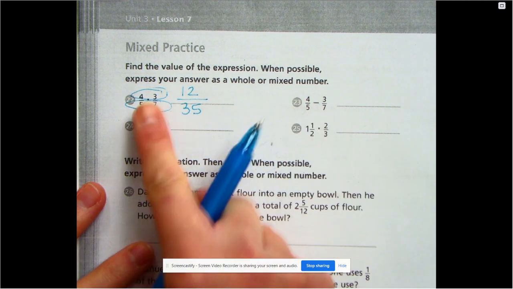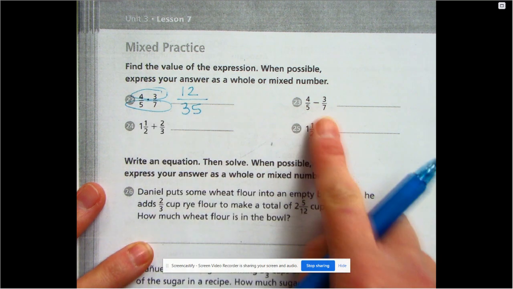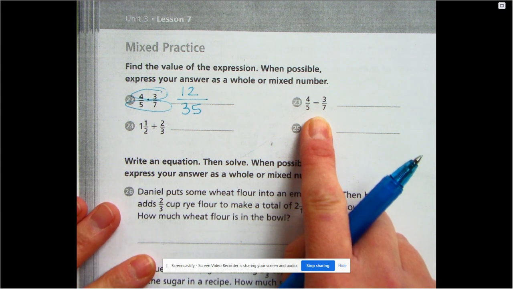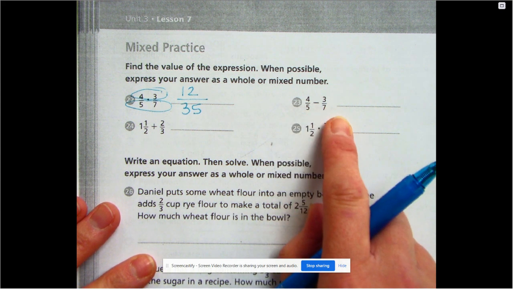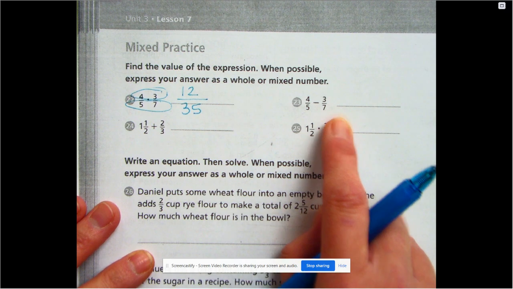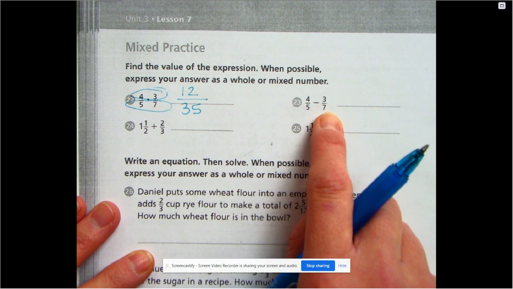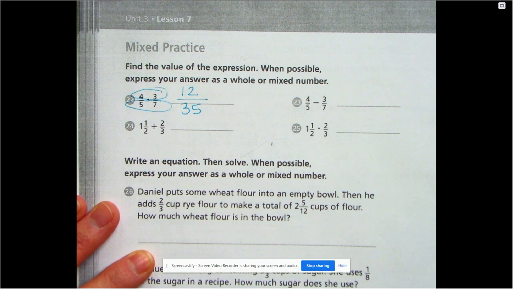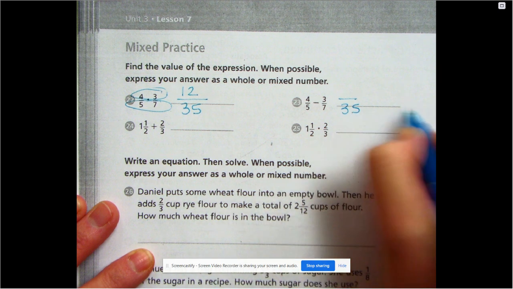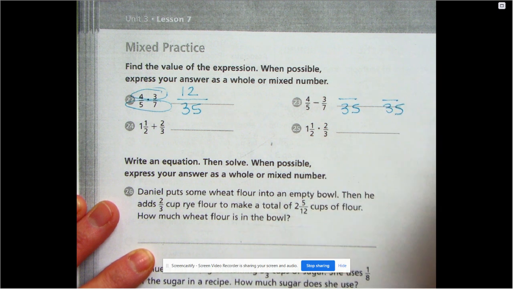Number 23, this time I'm using the exact same fractions, I notice, but I'm subtracting. So I'm noticing that 5 and 7 do not have the same denominator. When I subtract, I need to make sure they have the same denominator. So I'm asking myself, what is a multiple that 5 and 7 both share? When I count by 5s and when I count by 7s, what do I hear? What do you hear? I hear 35. I'm hoping that you hear 35 as well.